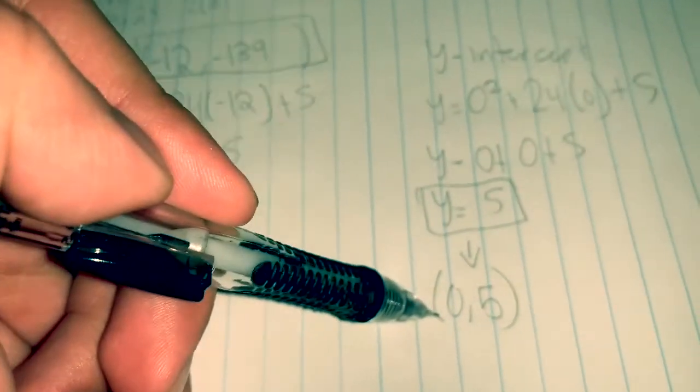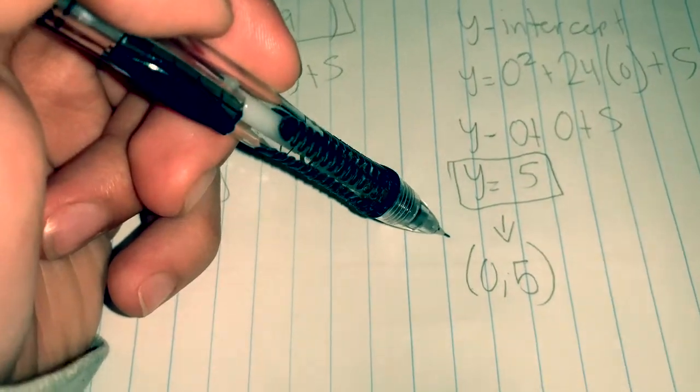And y would equal 0 plus 0 plus 5, which is 5. But this would have to be a point, so it would actually be 0 and 5, which would be the y-intercept. And that would be what our y-intercept would be.